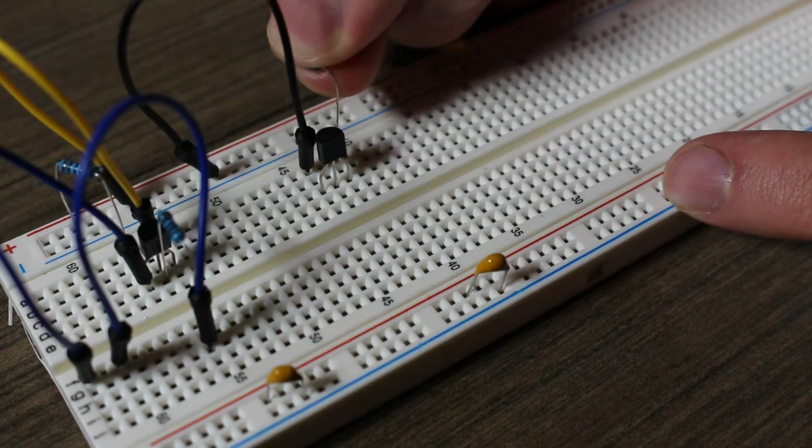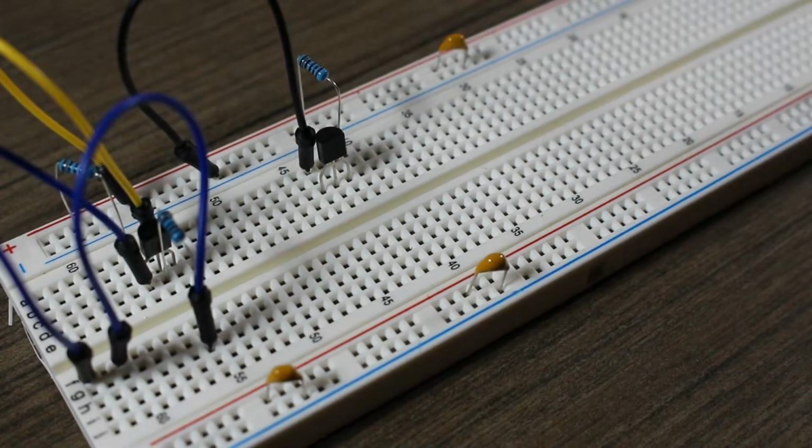If we instead go into saturation, then we reduce down to a simple inverting switch that is either on or off. More on both of these ideas in a bit.